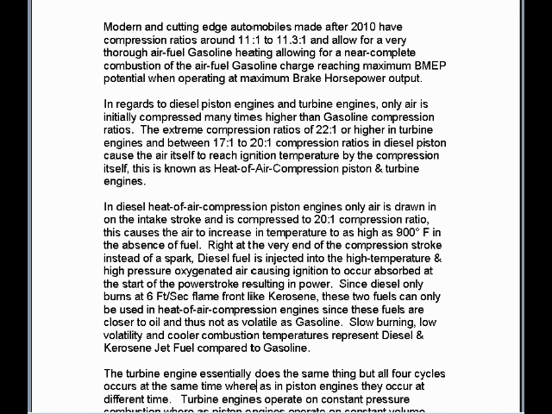In regards to diesel piston engines and turbine engines, only air is initially compressed many times higher than gasoline compression ratio piston engines. The extreme compression ratios of 22 to 1 or higher in turbine engines and between 17 to 1 and 22 to 1 compression ratios in diesel piston engines cause the air itself to reach ignition temperature by the compression itself. This is known as heat of air compression piston and turbine engines. Only on initial startup is a glow plug or spark igniter needed on heat of air compression piston engines.